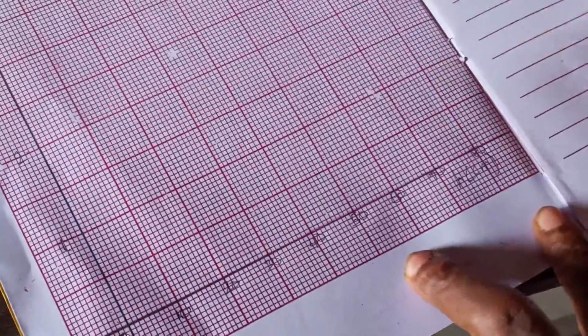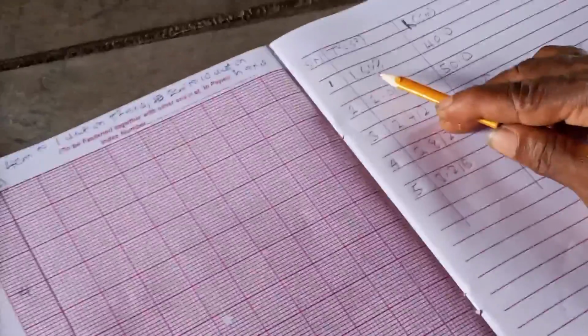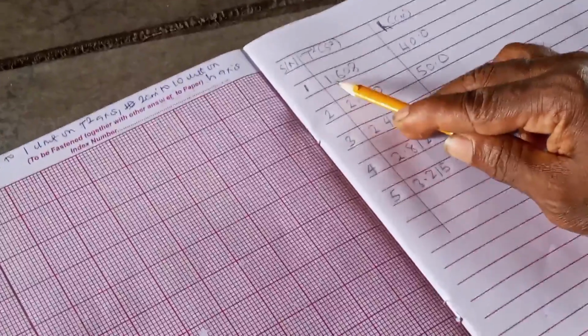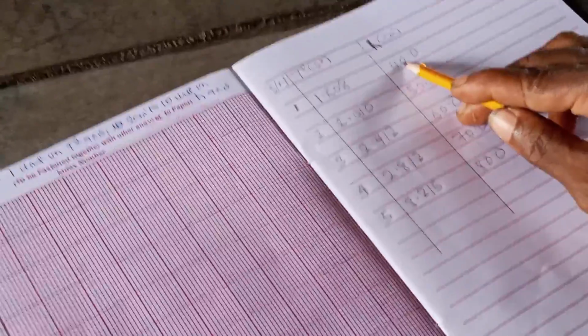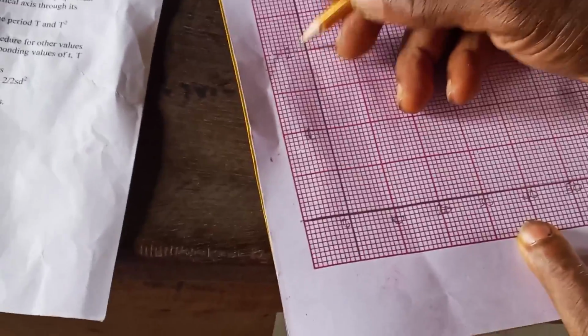Having done that, we'll now move on. I'm going to plot to one decimal place. So 1.6 corresponds to 40. We'll locate 1.6. Here is 1, here is 2. Each two lines is 0.1.